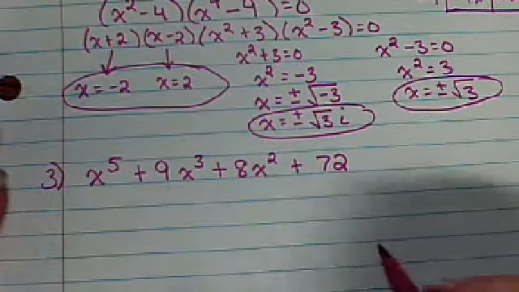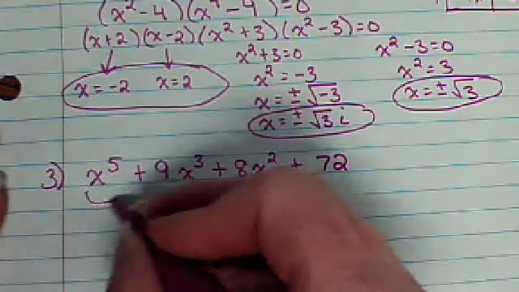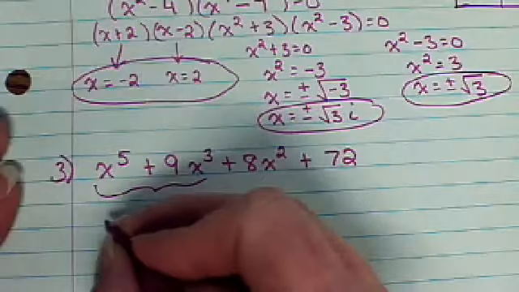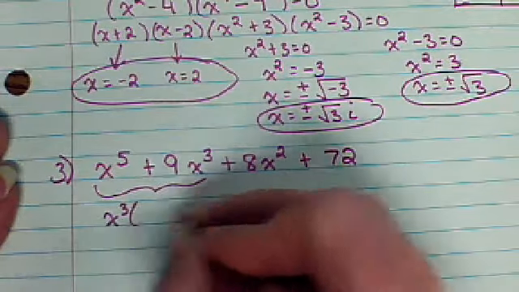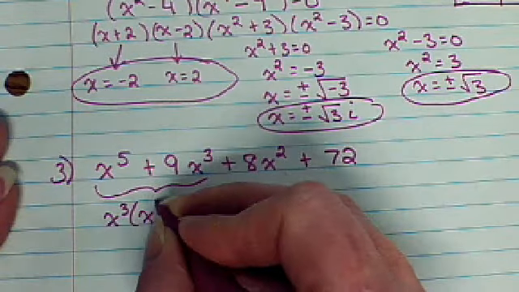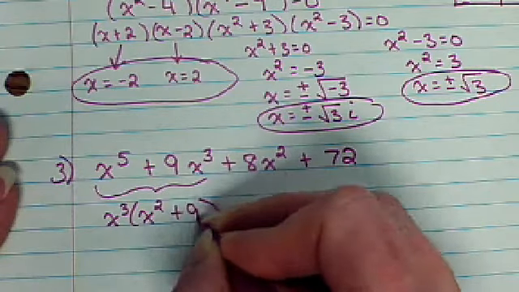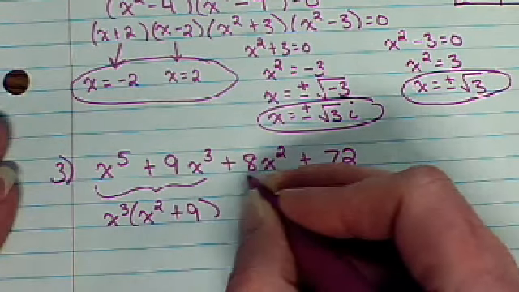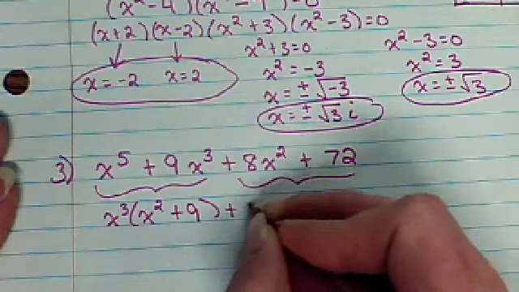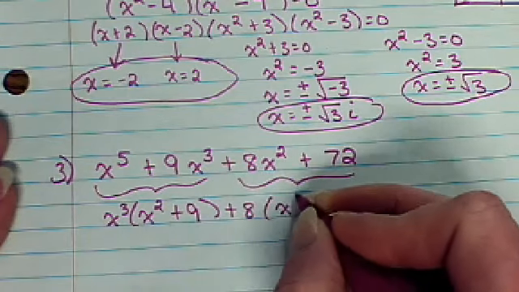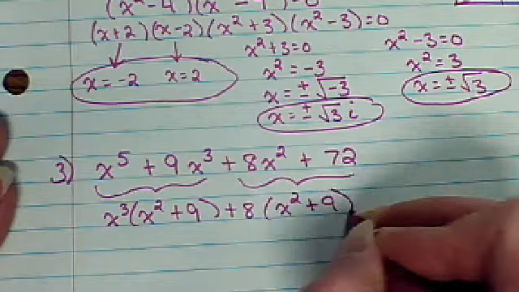Now we can do it either way. You can use the box if you want. I'm going to kind of do it the old-fashioned way and look at what these two have in common. They have an x cubed. What's left is going to be an x squared plus 9. These two have an 8 in common. If I factor that out, I'm going to get an x squared plus 9.